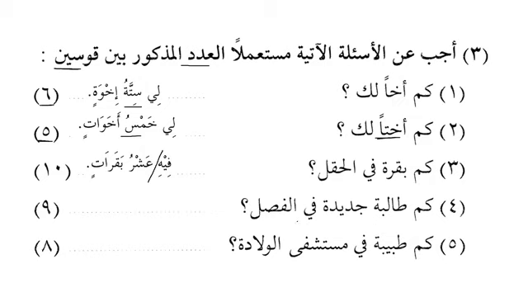Kam talibatan jadidatan fil fasli. How many new students are there in the classroom? Talibatan jadidatan, feminine students. So we want to say tis'u or tis'un. Tis'u, right? Because it's used as mudaf ilayh. So it will be tis'u talibatin jududin. Fihi tis'u talibatin jududin. And there are 9 new students in this classroom.